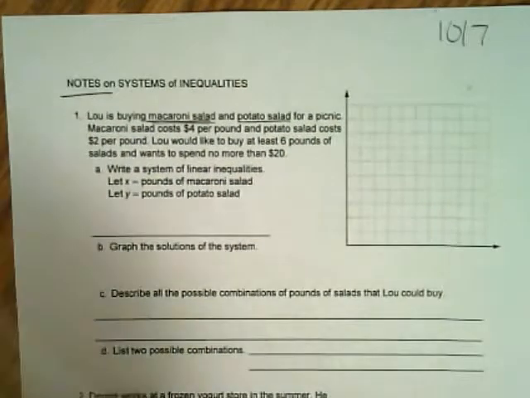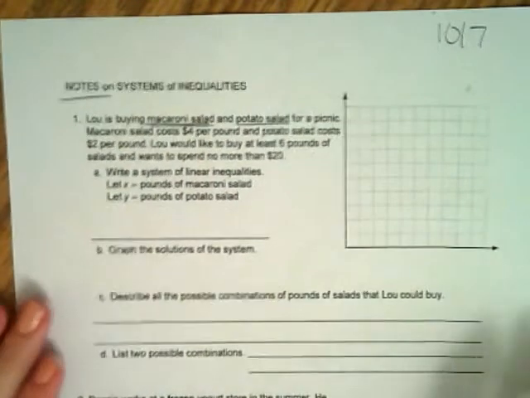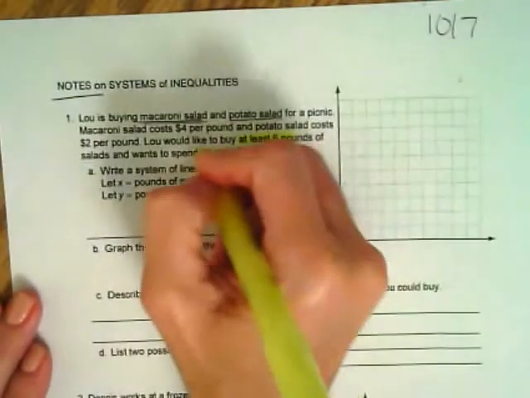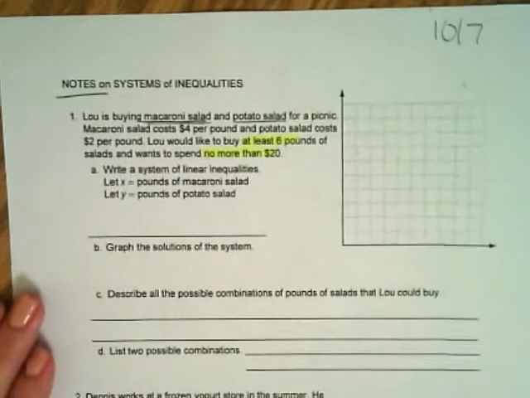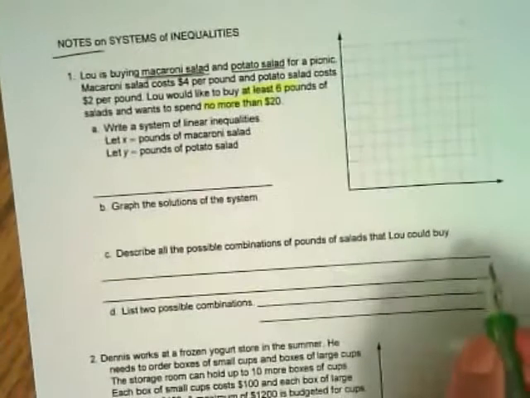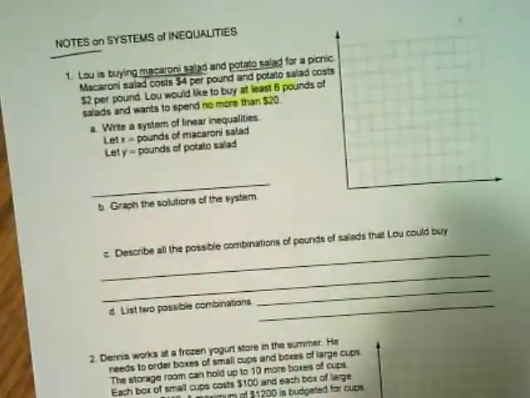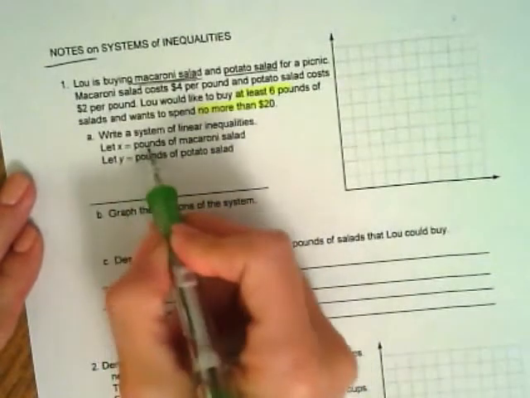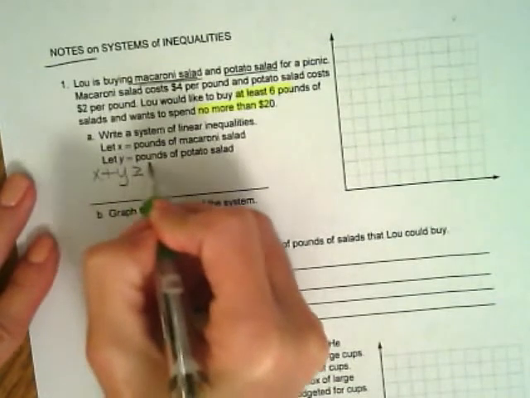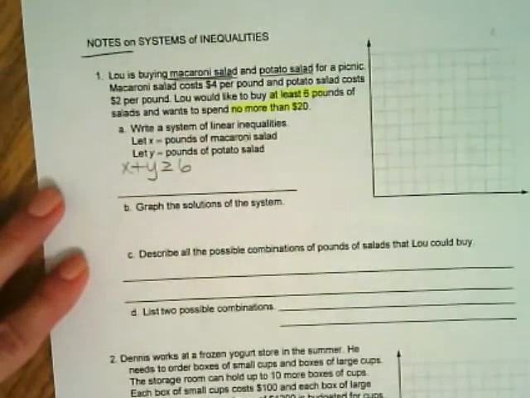The key that lets us know that this is an inequality, other than the page saying it's an inequality, is right here: we want to buy at least 6 pounds, and we want to spend no more than $20. It's just like setting up the equation from before. Let's write the first one. I'm buying macaroni salad and potato salad, and I want at least 6 pounds. We said x is the pounds of macaroni and y is the pounds of potato salad. So x plus y is greater than or equal to 6, because at least means the least amount is 6 pounds, so it's 6 or more.